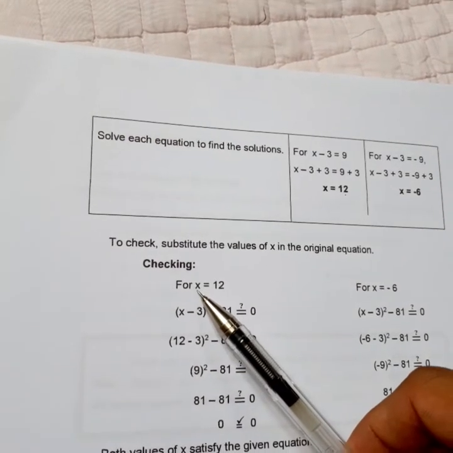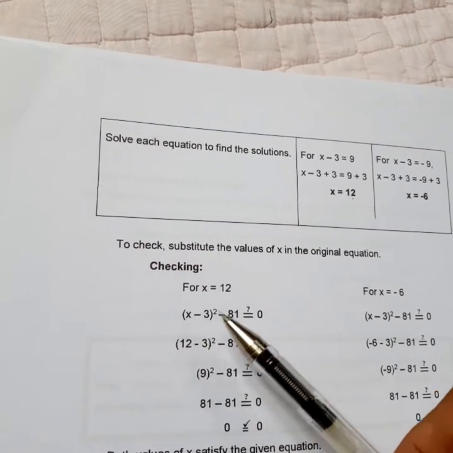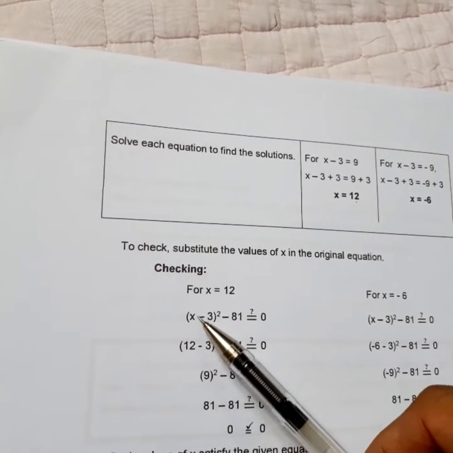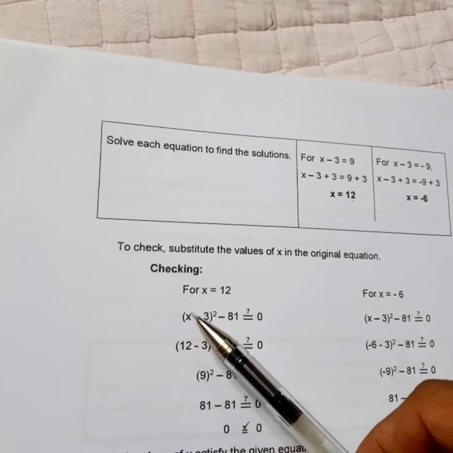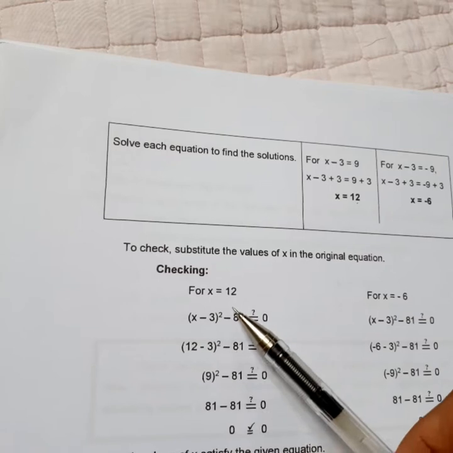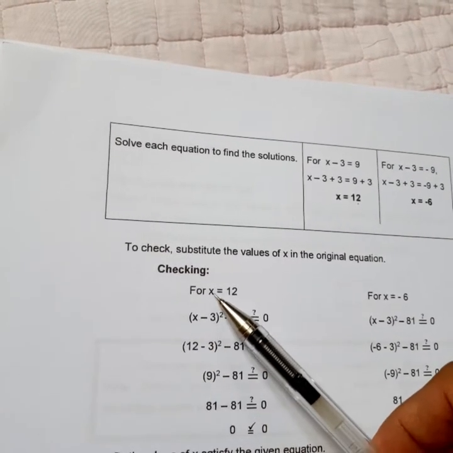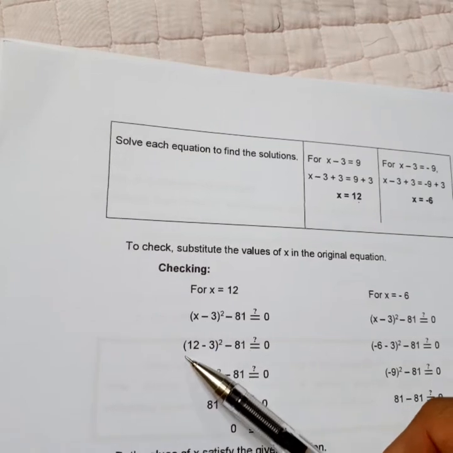Since we have the value of x, we substitute it into the equation: 12 minus 3, copy all, equals 0. Right? We just replaced x. We know the value of x is 12, so we just replaced x with 12.